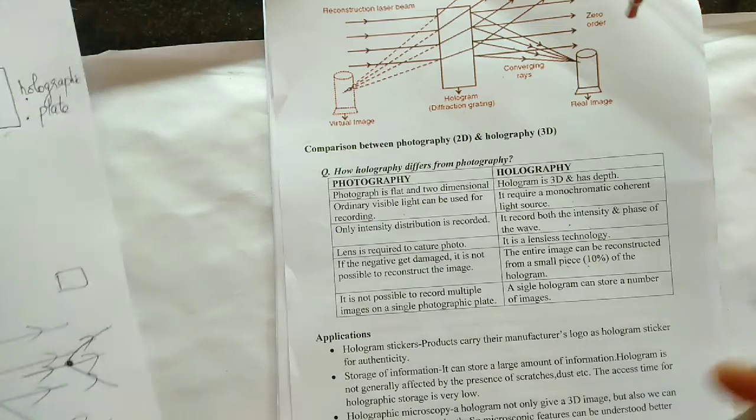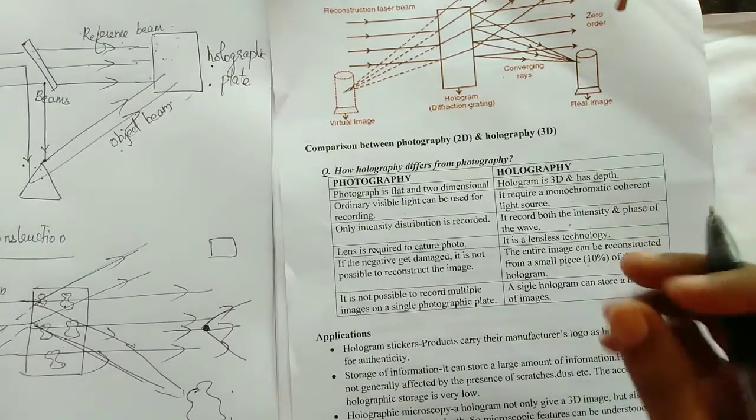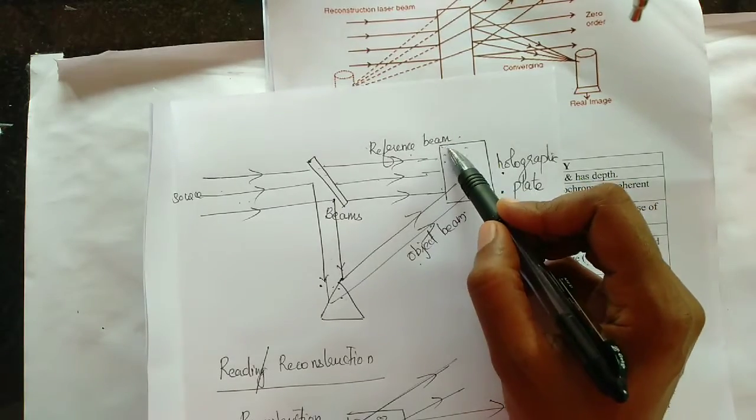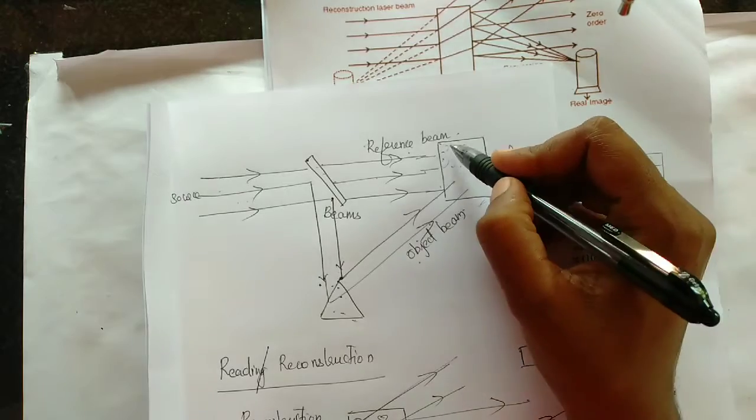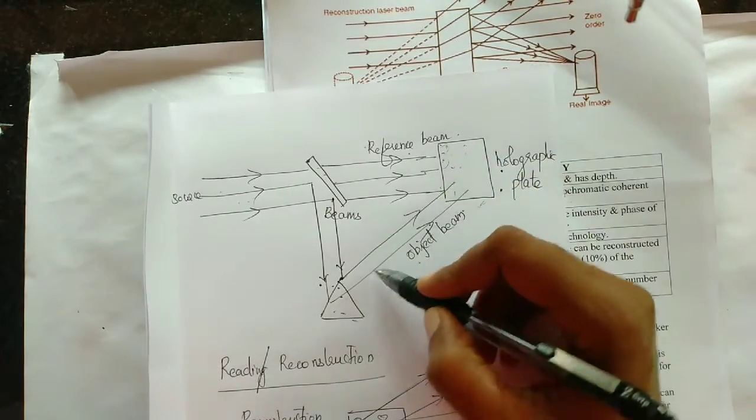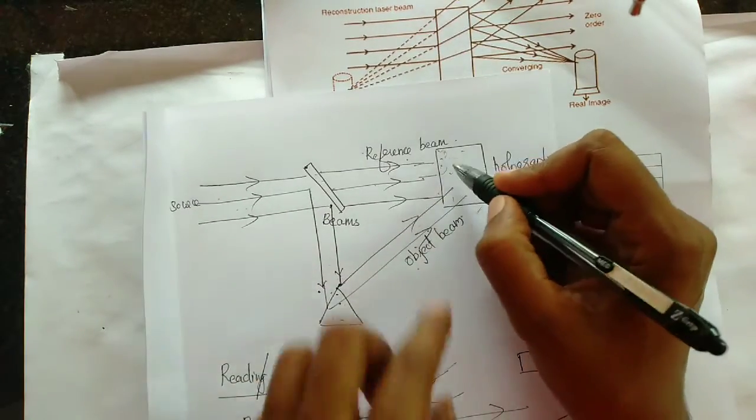If only 10% of the hologram is remaining, we can reconstruct the entire image from that small portion, because every point in a hologram will contain all the information about the object.